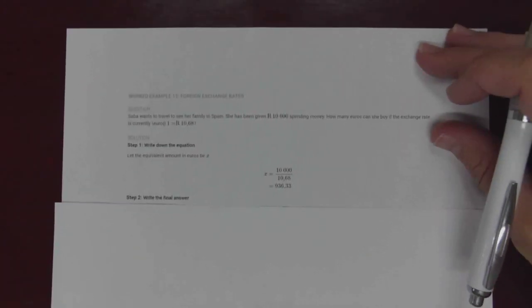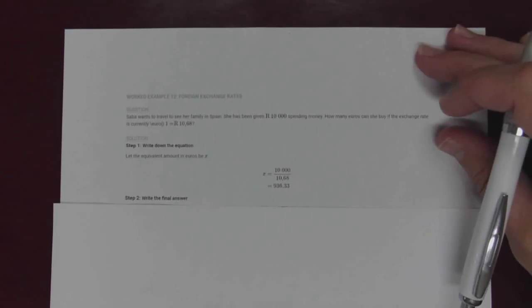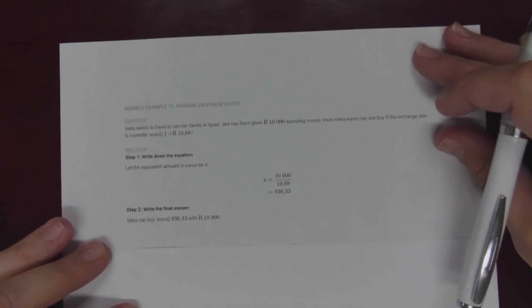And the last example that I have for you based on grade 10 finance is the foreign exchange rate. As I said, this is changing on a daily basis. So she has 10,000 Rand.